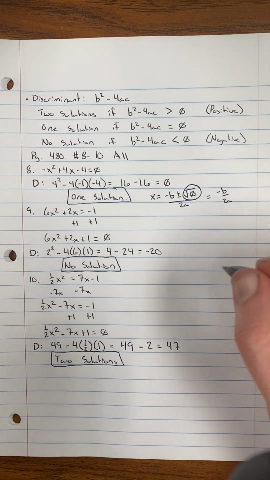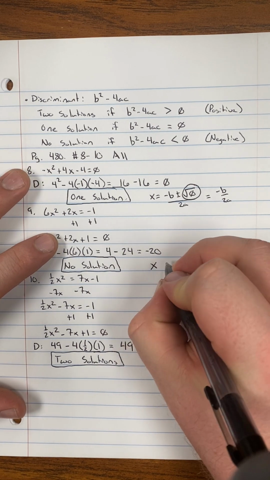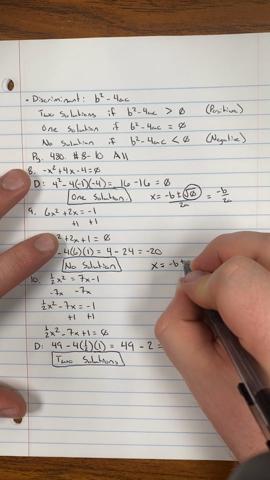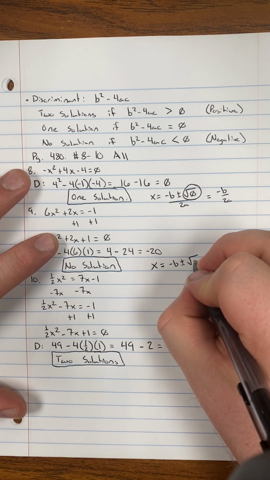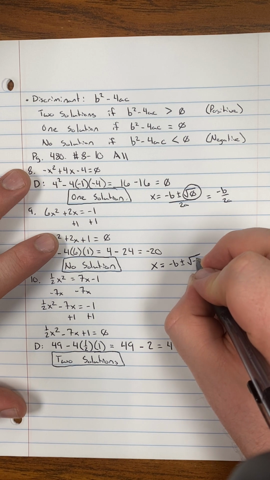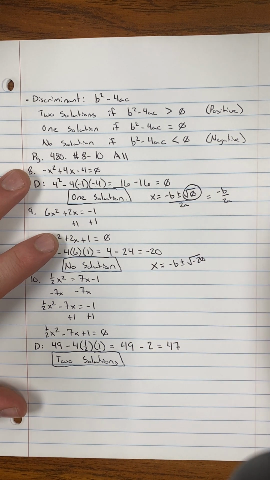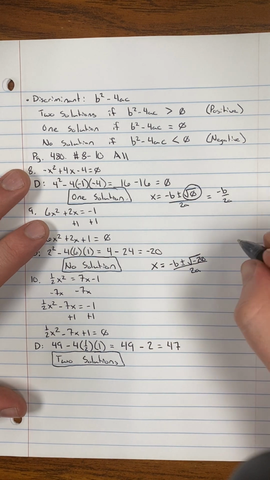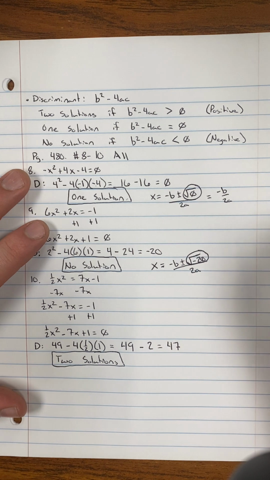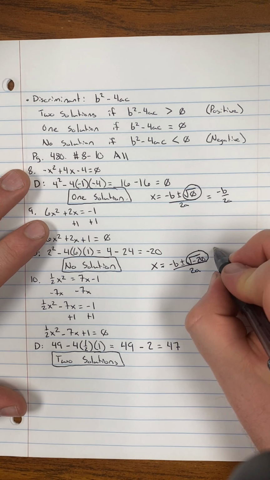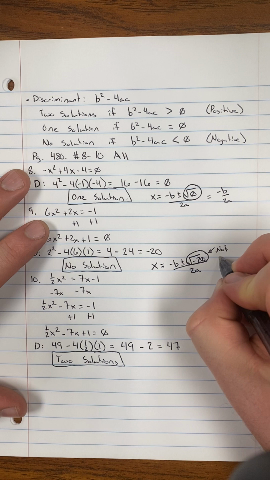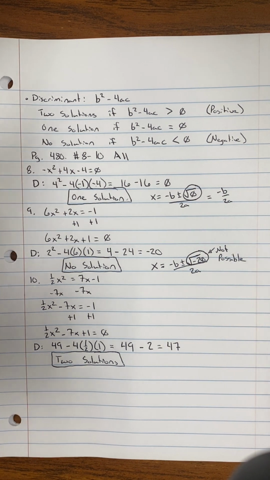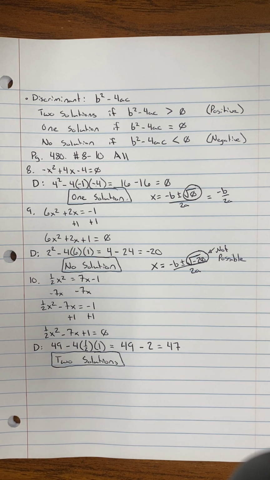Looking at no solution, this is going to look like this. Negative b plus or minus the square root of a negative number. So here we got negative 20 as our example, all over 2a. And we can see this is the focal point now, telling us how many solutions we have. And here we can see that this is not possible. We can't solve for this. Try and type that into your calculator. You'll get error or no solution, right?